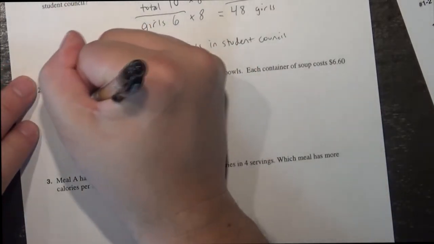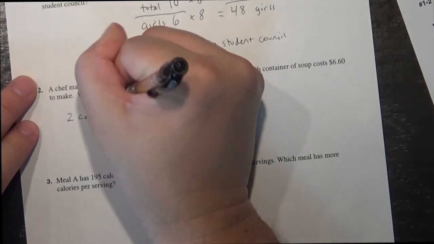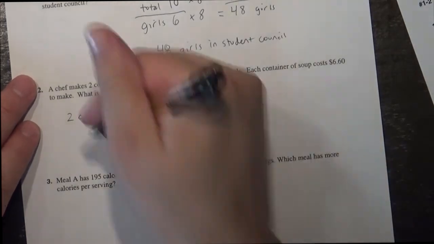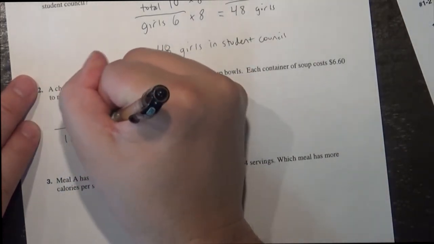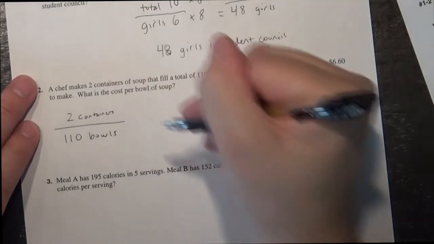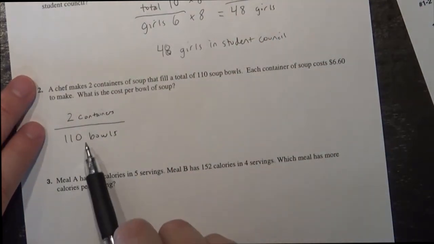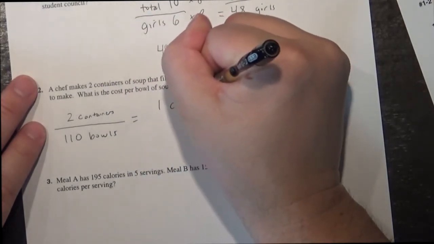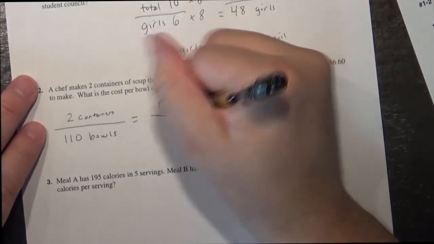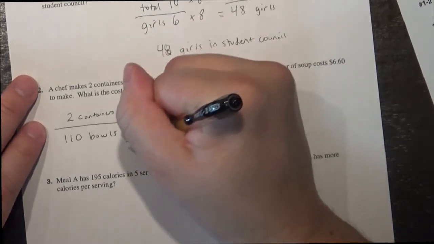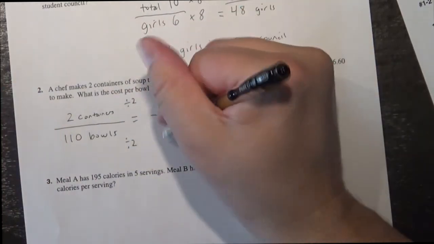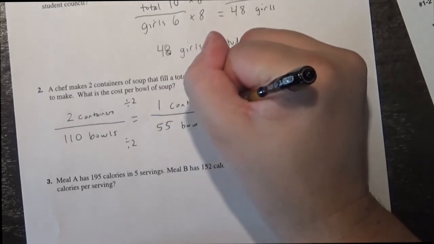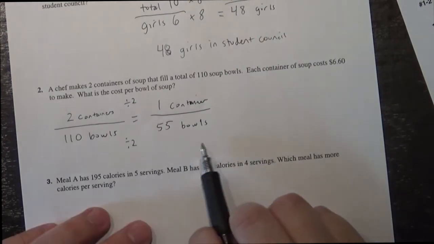So I have containers. I have 2 containers, and those 2 containers make 110 bowls. Okay, so I'm going to figure out then how many bowls are going to be in one container. So I'll do like a unit rate. Okay, and I would do that by dividing by 2. Now 110 divided by 2 is going to be 55. So there's 55 bowls in one container.